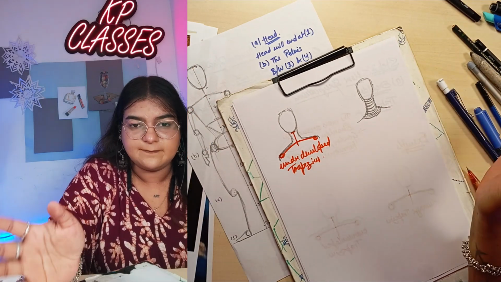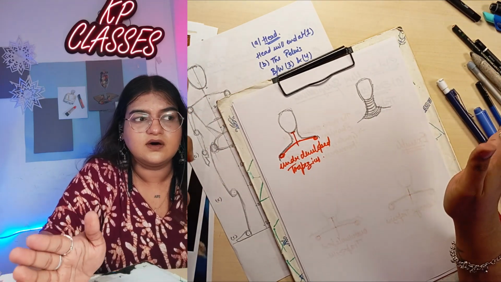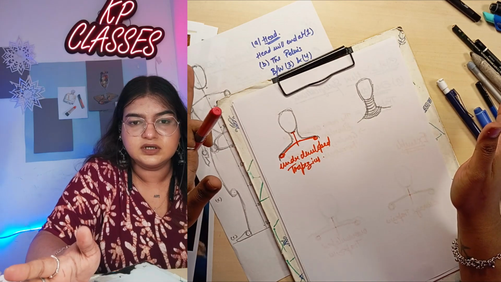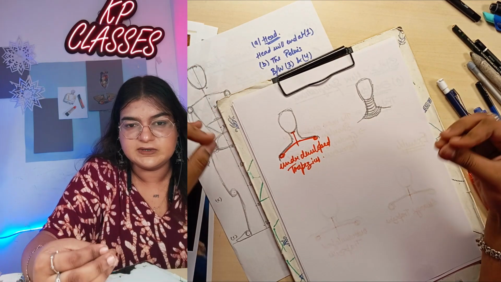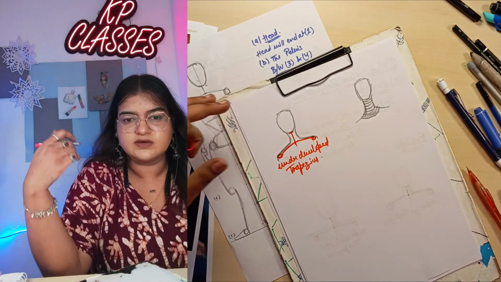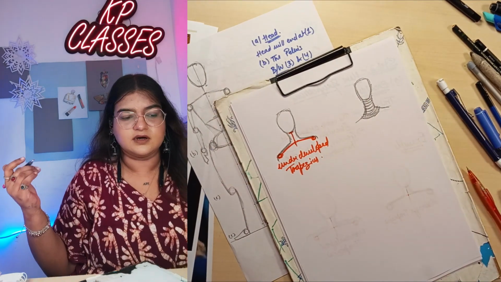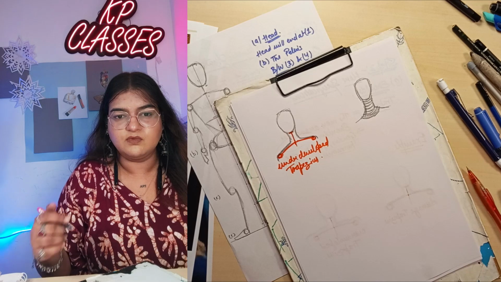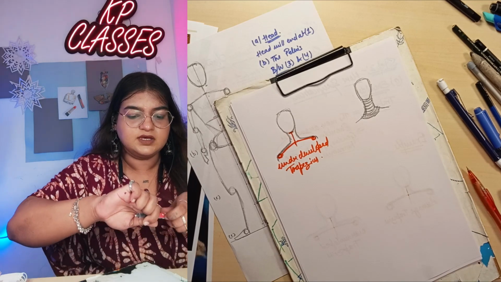So what happens in this case, all your bone structure is being supported by this piece of jewelry, which is a big, round, metal structure, mostly golden in color.